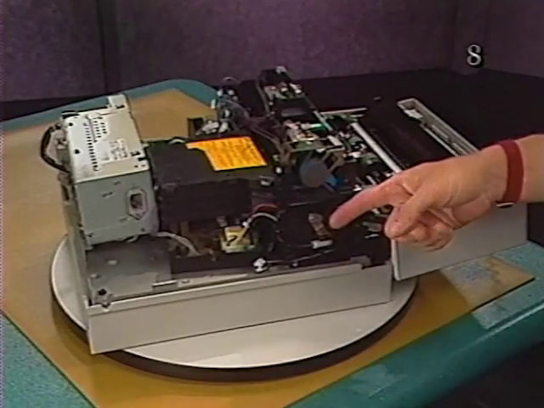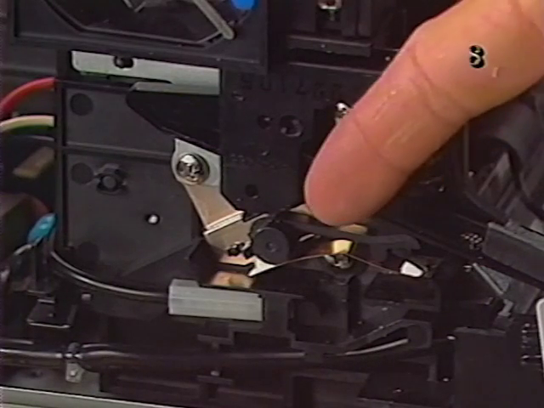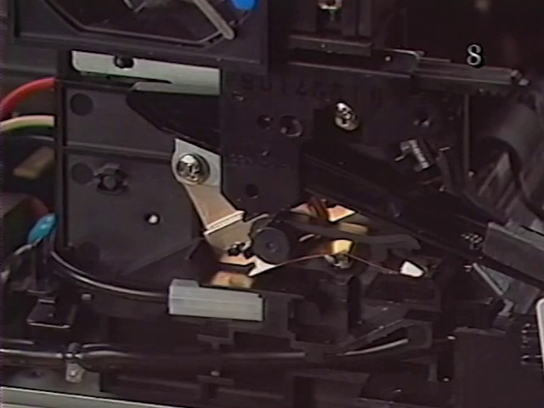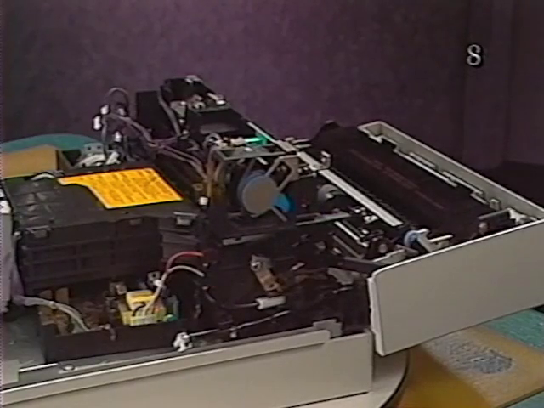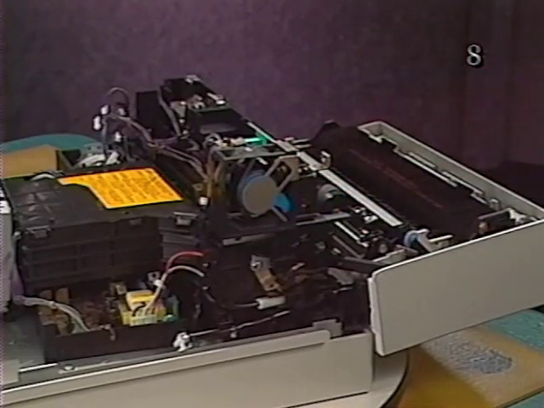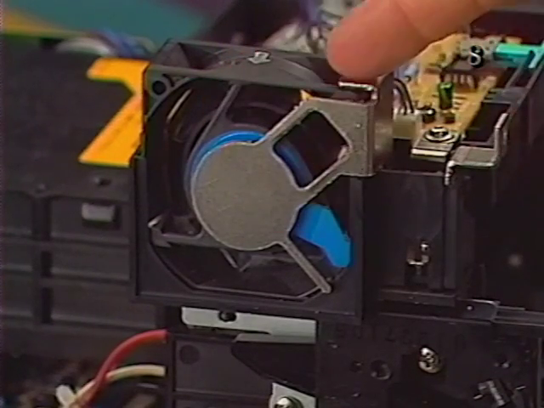Here is the high voltage contact assembly. It connects the high voltage power supply to the primary and transfer rollers and the developing cylinder contacts. And finally, the fan. It exhausts the interior of the personal LaserWriter.